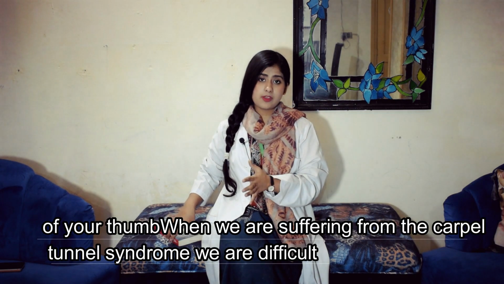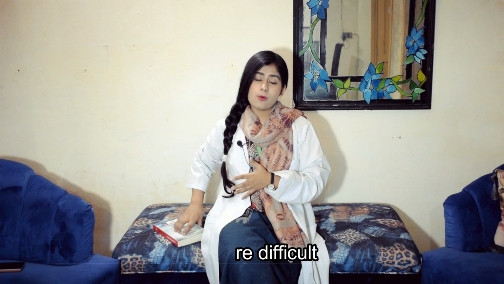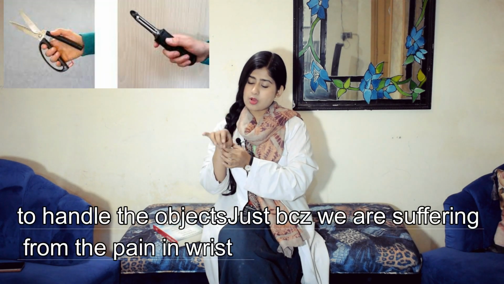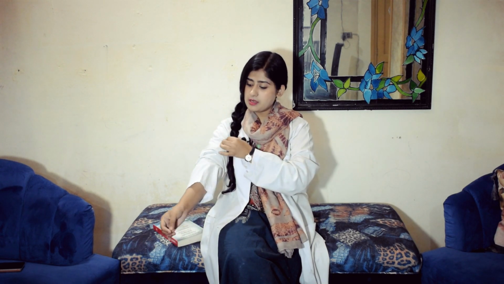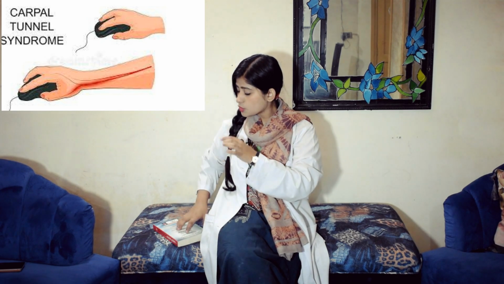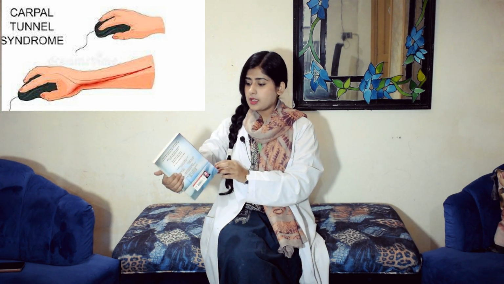When we are suffering from carpal tunnel syndrome, it is difficult to handle objects because of the pain in our wrist or arm, since the median nerve controls the whole range of motion of your arm. So when we are gripping an object, like I am holding this object, it is easy for me because I am not suffering from carpal tunnel syndrome. But if a person has carpal tunnel syndrome, it is difficult to hold objects because of the compression on the median nerve.